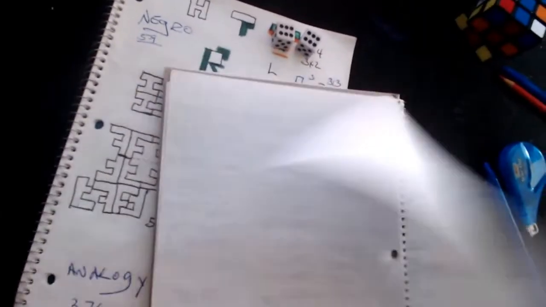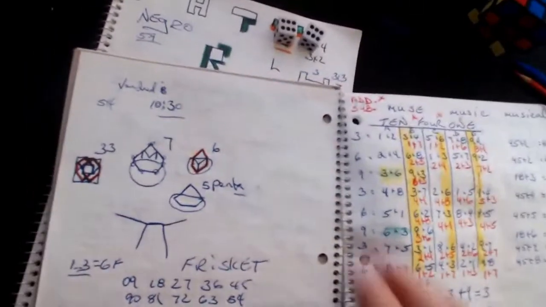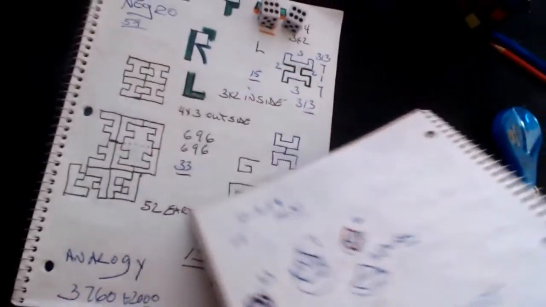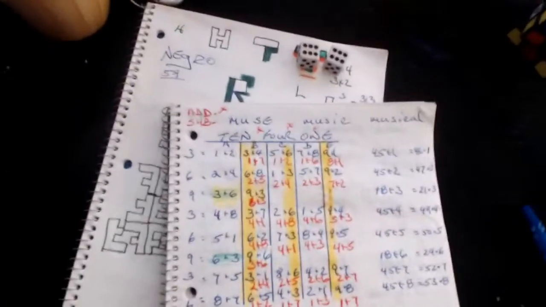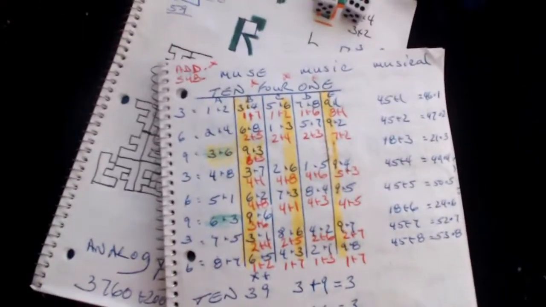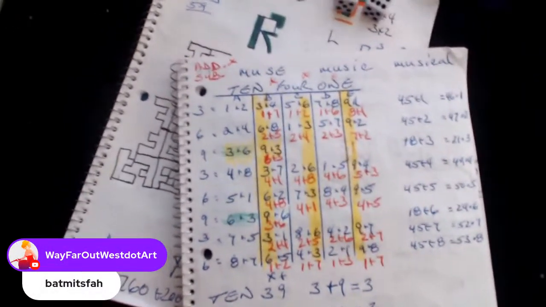Now, there was something on the last page I did not finish. I want to see where it was. Yes, we started with this. I wanted to do this. Was there anything else that I didn't miss? Because we're going to have to end this video soon. Bat's mitzvah. Yes, the Bat's mitzvah.